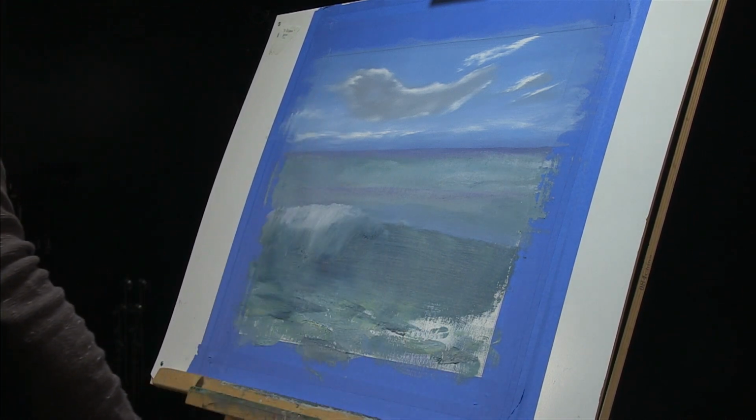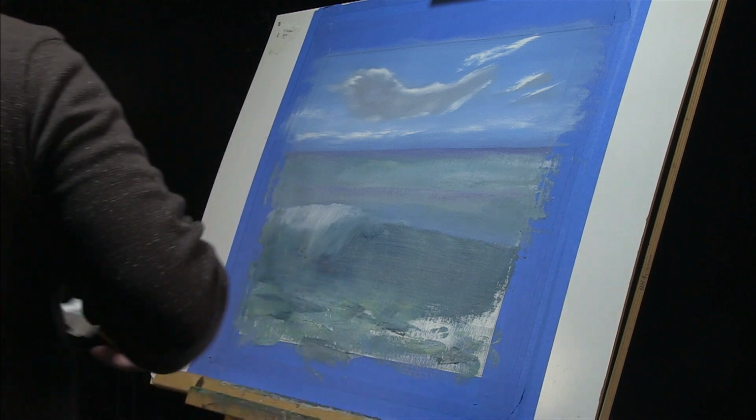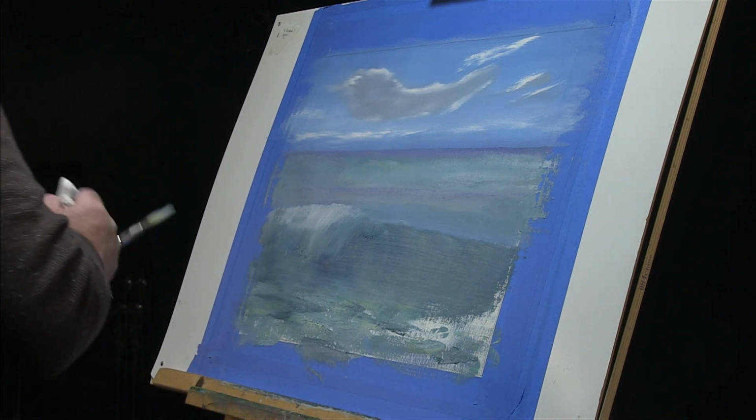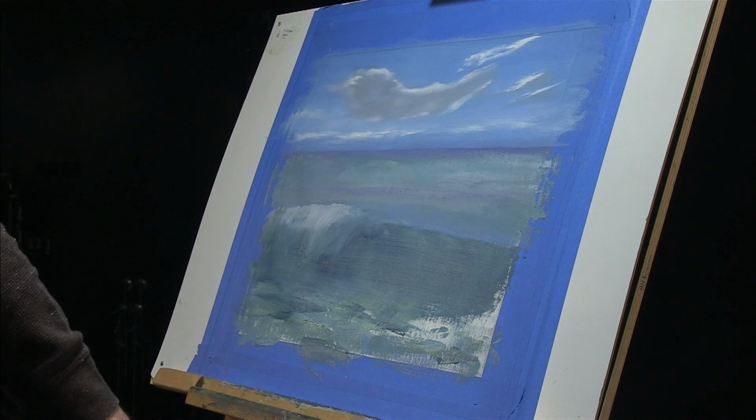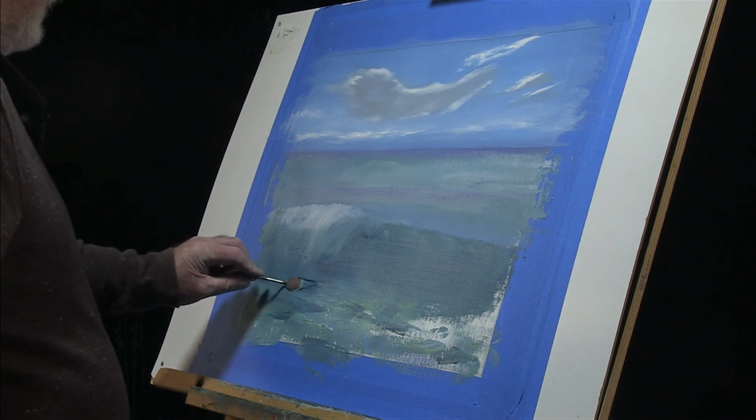Then I want to put some more dark color, some blue. Darker color down here.